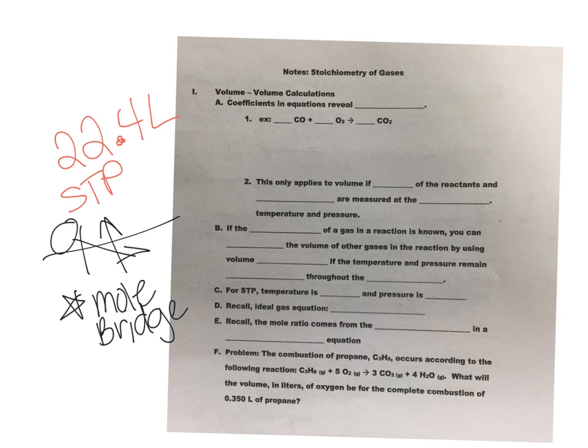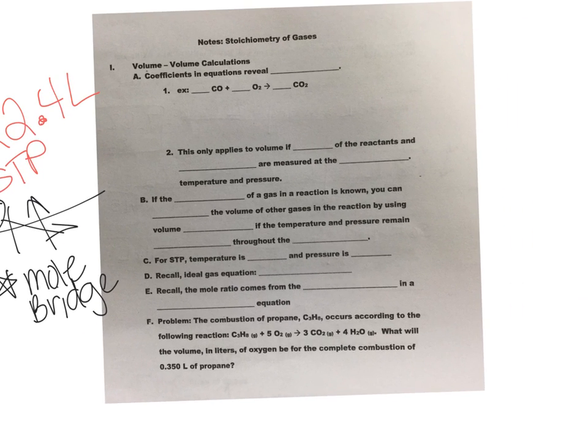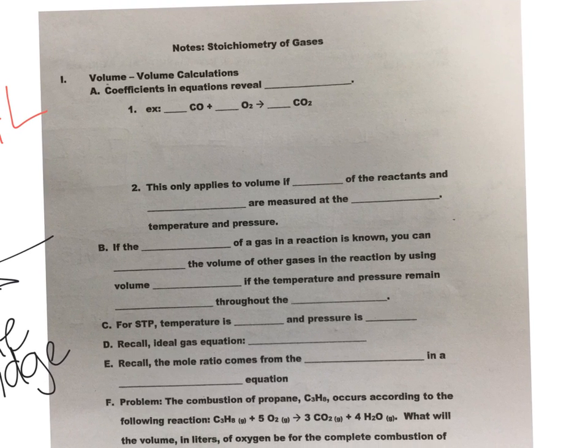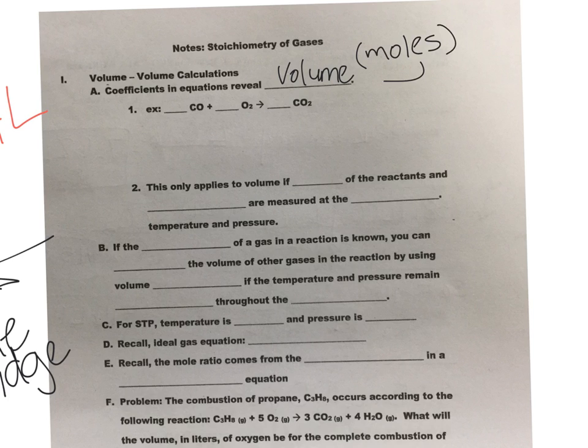So don't forget what you know about stoichiometry. Ooh, we're just going to move that out of the way. And yeah, okay. So for our volume-to-volume calculations, coefficients in the equation reveal volume, and that's the big change for gas laws. Okay, they are still moles, but we learned that through those guys' laws, we can directly relate them to volume as long as we have constant temperature and pressure. So that's a time saver for us.